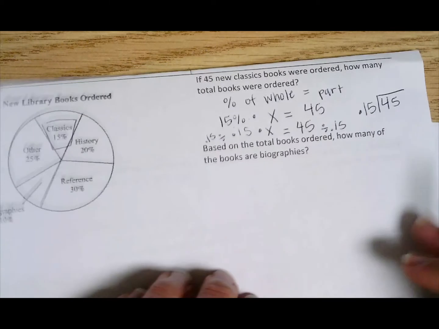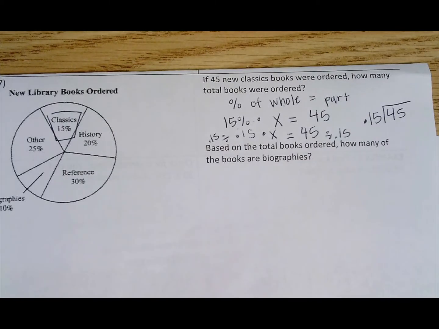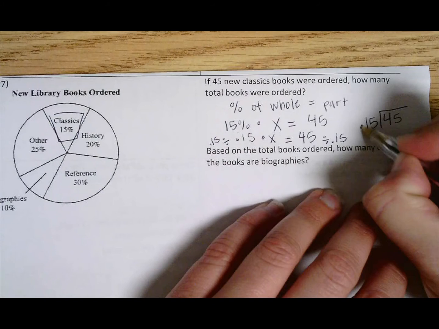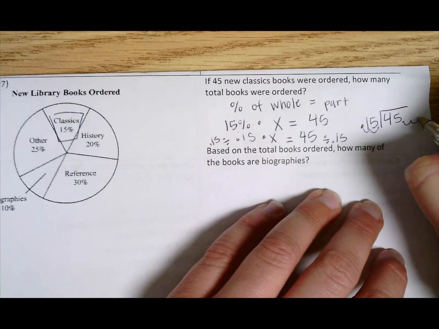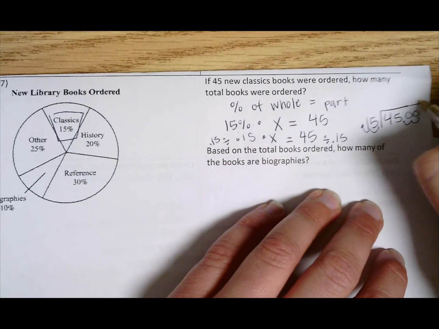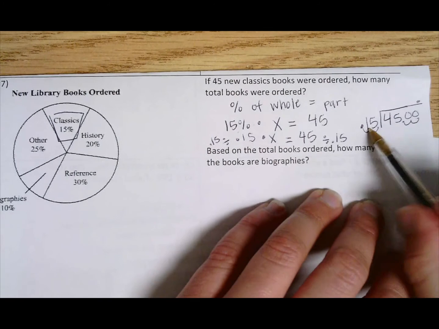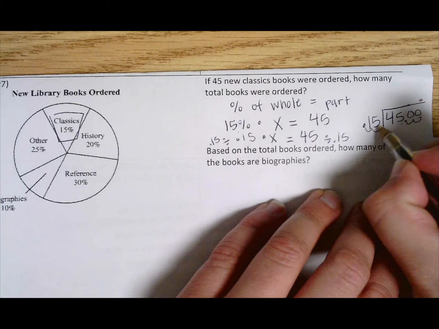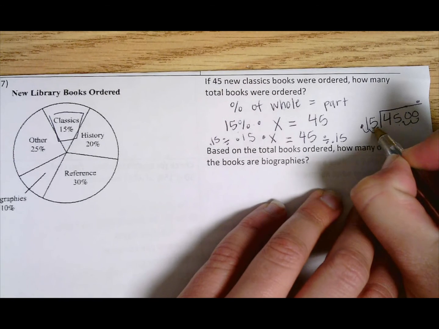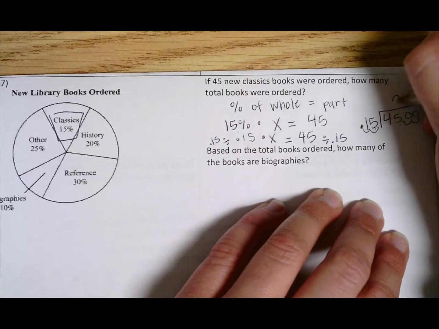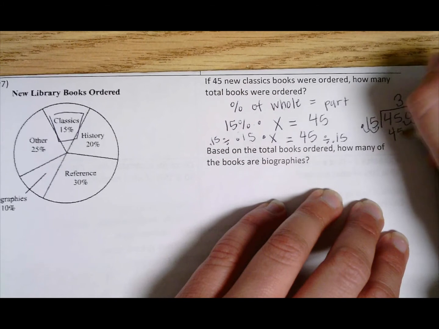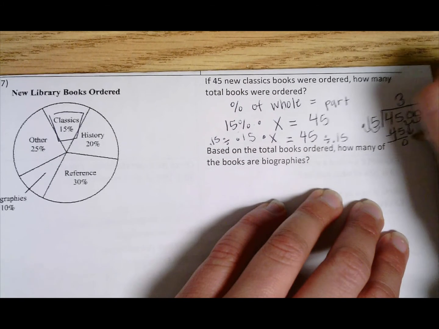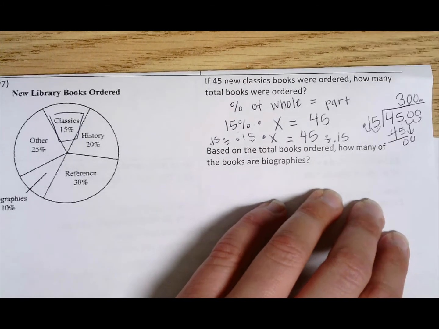Can I divide by decimals? So what do I do? I need to move it over twice, move it over twice. Okay. How many times does 15 go into 45? Well, 15 times 2 is 30. So 15 times 3 would be 45. And it goes in there evenly. So I know that would be 300.